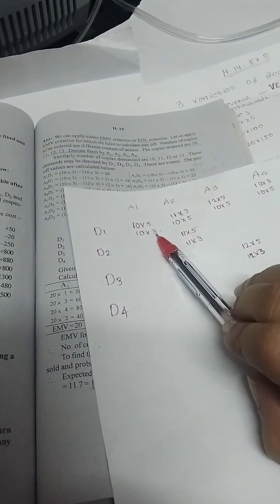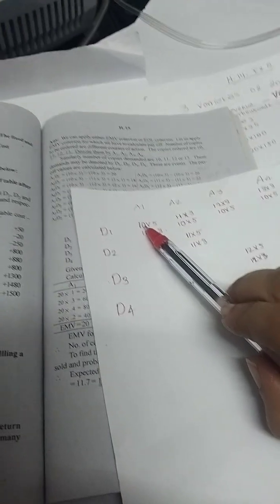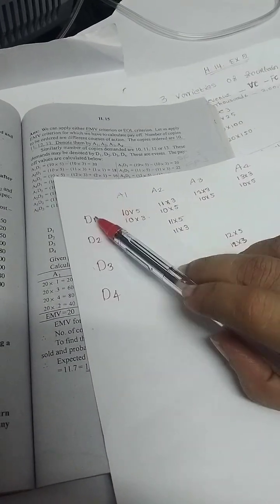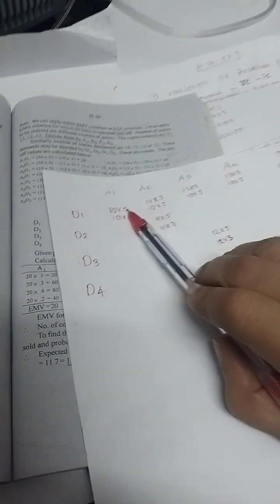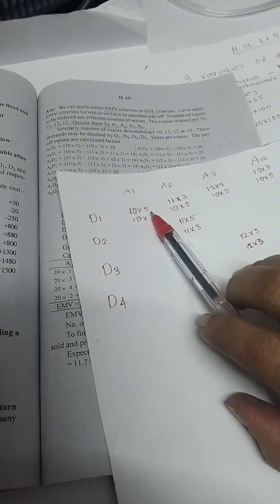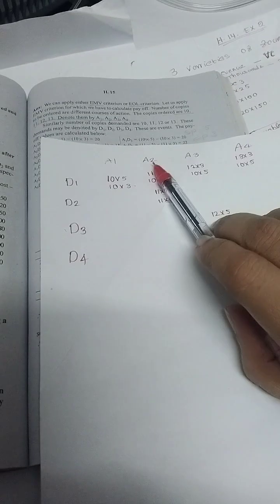So the making cost is 3, 10 3s, and 10 copies are demanded. That is D1, 10 copies are demanded. Demanded copies can be sold at the selling price. That is 10 into 5 equal to 50. Then the answer is 50 minus 30 equal to 20. Then take the case of A2.